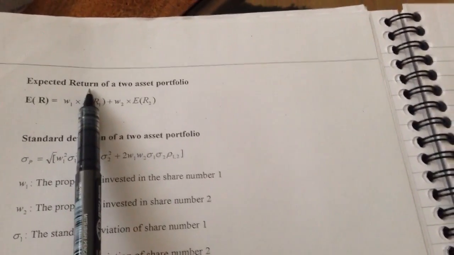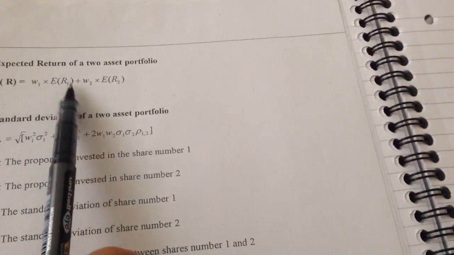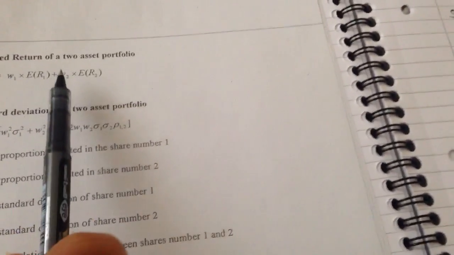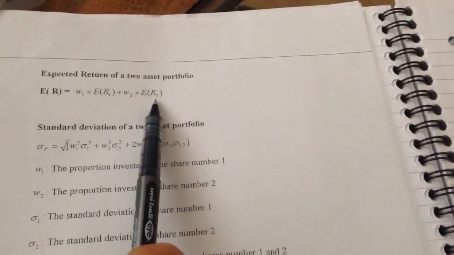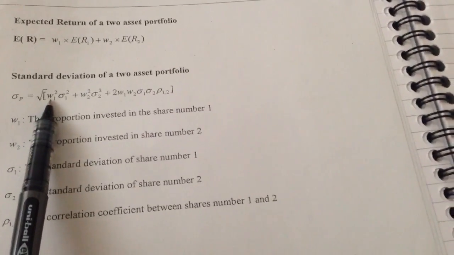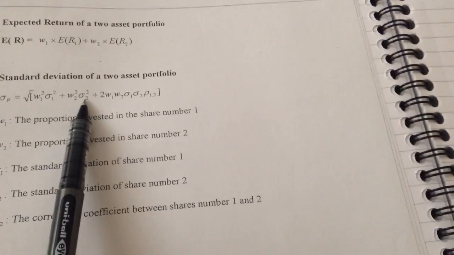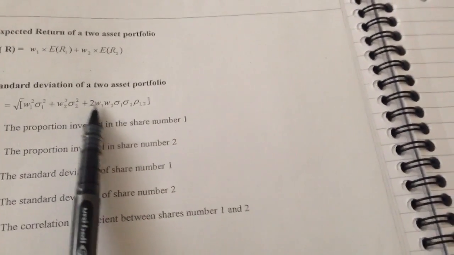We need to look at 2 formulas for return and risk that we have to memorize, because they won't give them to us in the exam. Your return formula is the weight of your first share multiplied by the return of your first share, plus the weight of your second share multiplied by the return of your second share. And then your risk formula is the square root of the weight of your first share squared multiplied by the risk of your first share squared, plus the weight of the second share squared multiplied by the risk of the second share squared, plus 2 multiplied by both weights, both risks, and the correlation.